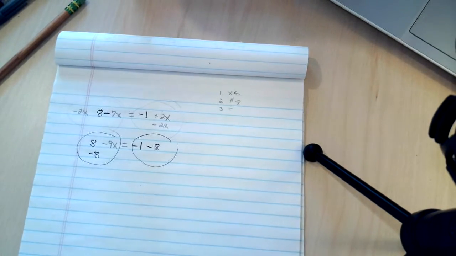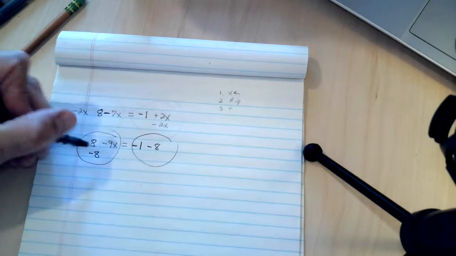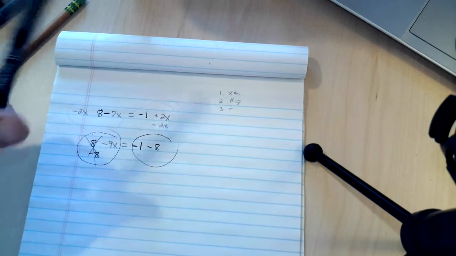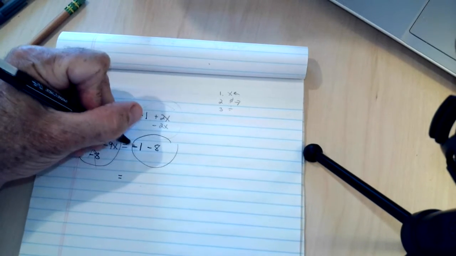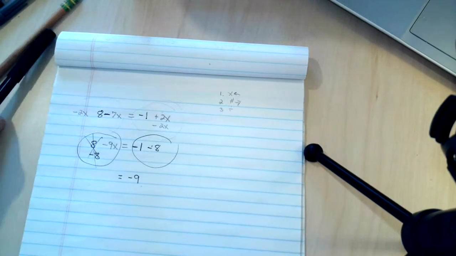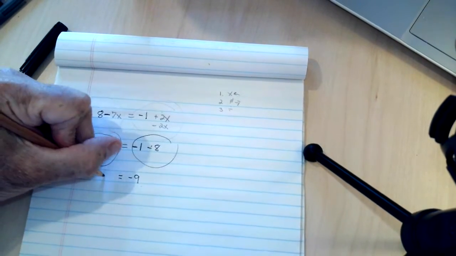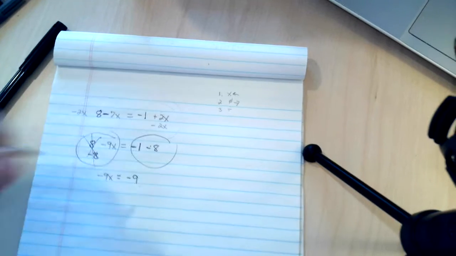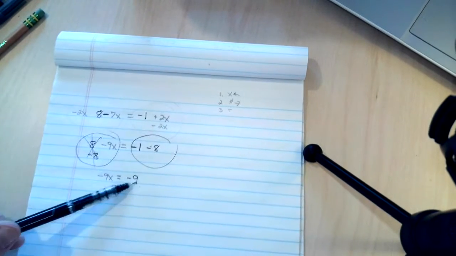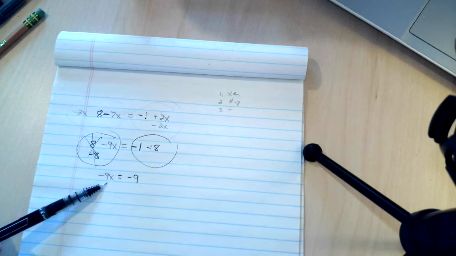Now it's still balanced. So the 8 minus 8 goes away. And so I end up with, on the right-hand side, a -1 and a -8. Well, that's a -9. And on the left-hand side, I have a -9x. I've just now done step number 1 and step number 2. All the numbers are on the right, all the letters are on the left.